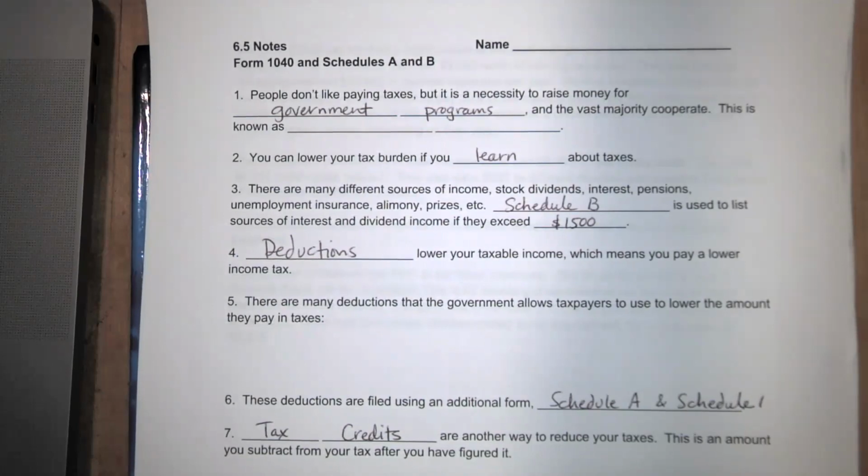So first off, we're going to talk about the 1040 and some of these other forms that go along with the 1040, such as the Schedules A and B, and we'll talk about Schedule 1 as well. People don't like paying taxes, but it's necessary to raise money for the government. You can lower your tax burden if you learn about taxes.